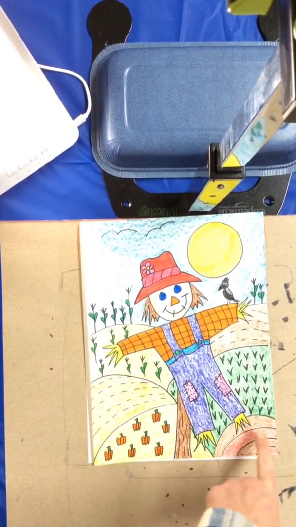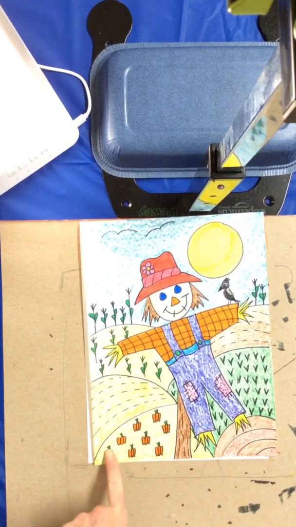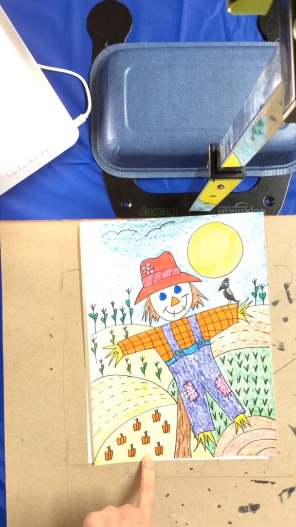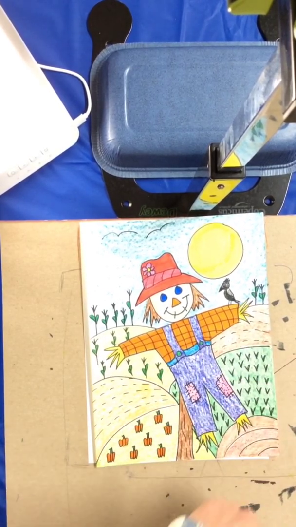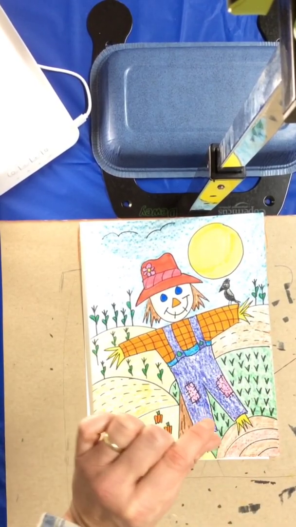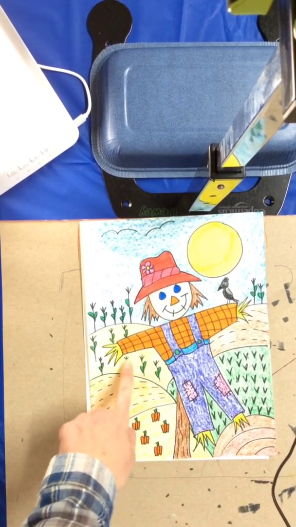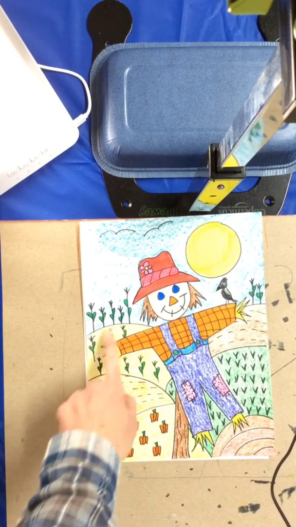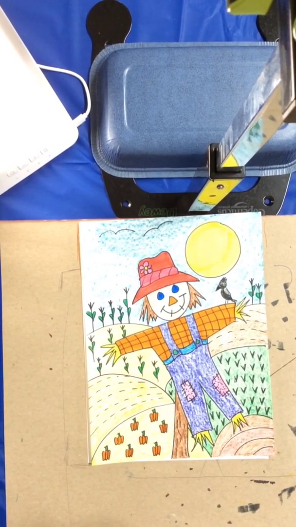You can see where I used pattern with my curved lines, with my pumpkins, my broken lines in the fields, my little V's, or I'd like to think they're little sprouts, like maybe beans growing. And I also made a pattern with my corn stalks. So there are a lot of patterns in this project.